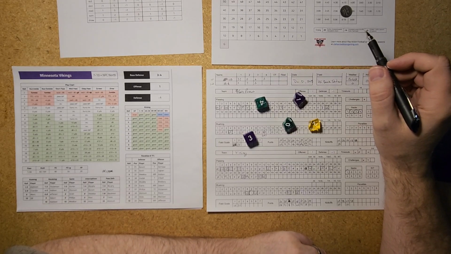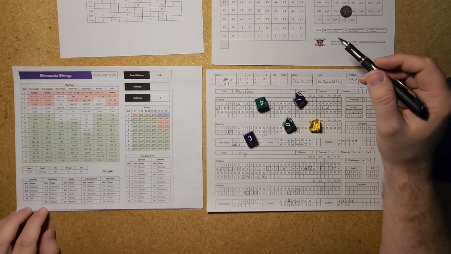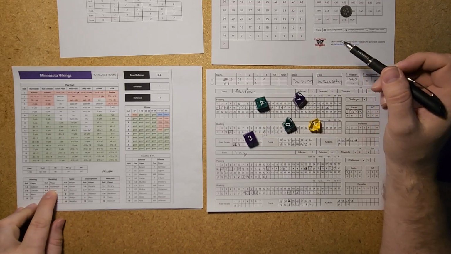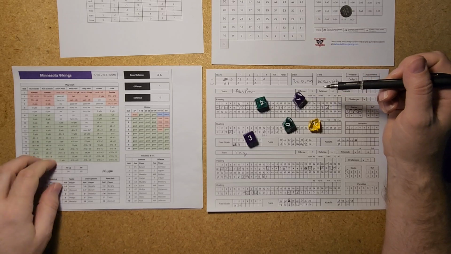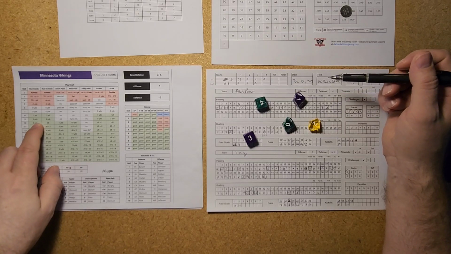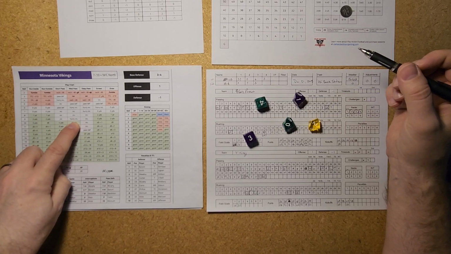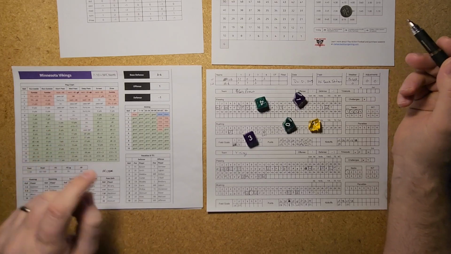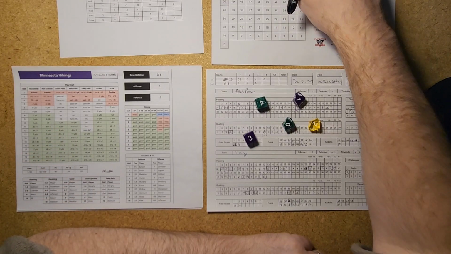Medium pass here against the base defense. So -2 advantage to the defense. Defense has all the right calls here. This is TJ Hawkinson again. 11 -2 is 9 on a medium pass. Is going to be a quarterback hurry. And that's going to be incomplete.